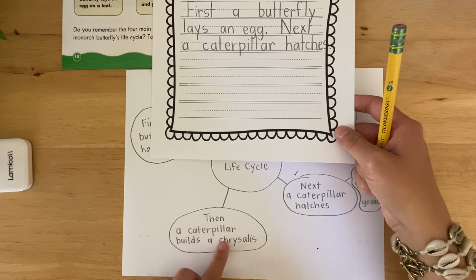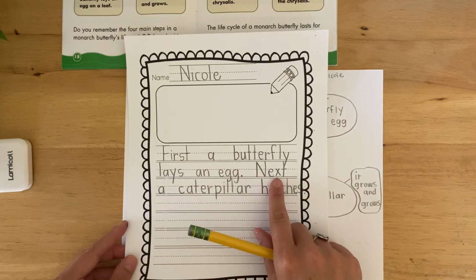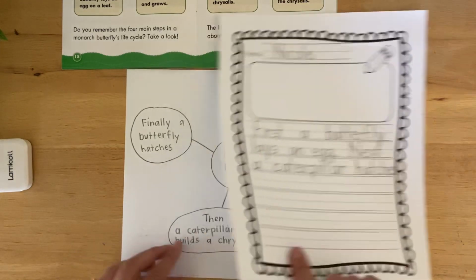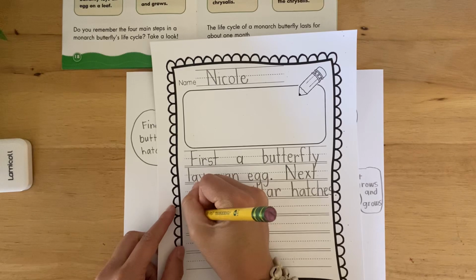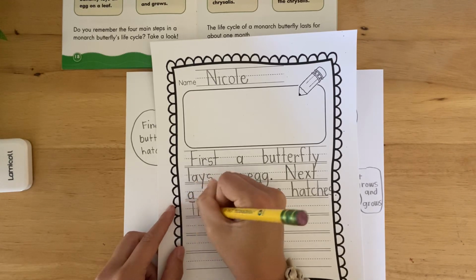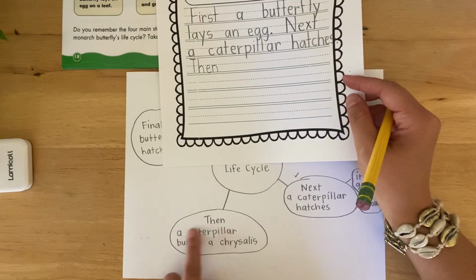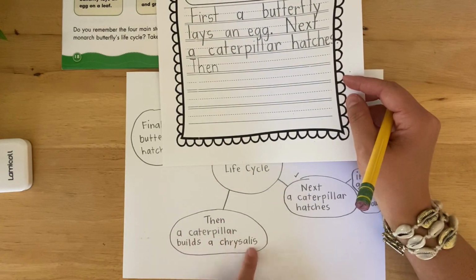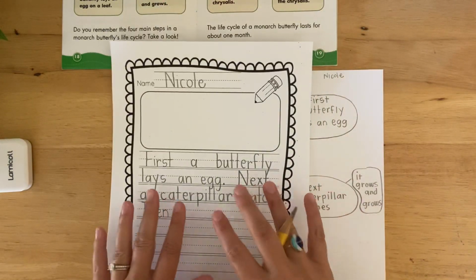Then a caterpillar builds a chrysalis. So just like I did with the first and next sentence, I would start this then sentence with an uppercase T, then. And I would go ahead and use the idea I came up with yesterday. Then a caterpillar builds a chrysalis. Don't forget to end that idea. You guys get the hang of it.